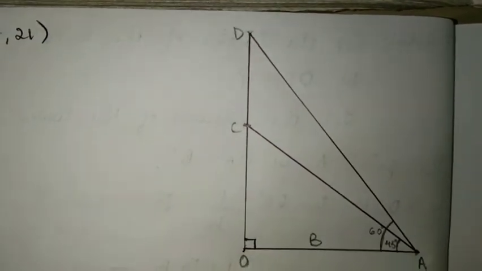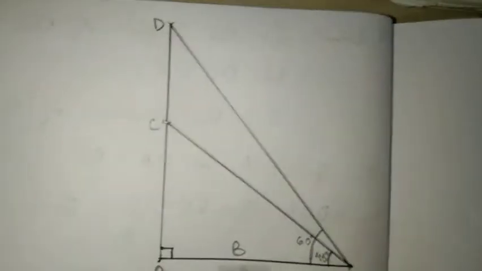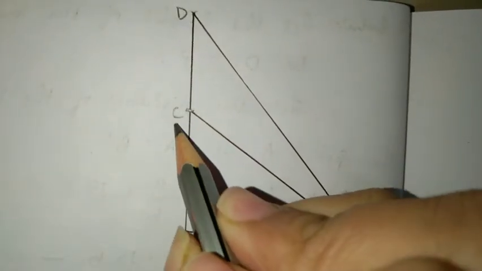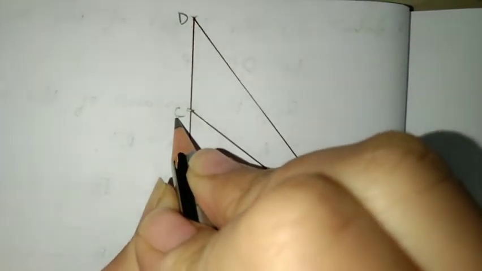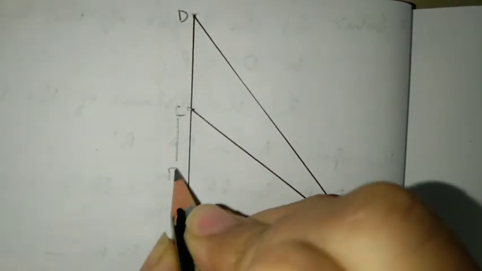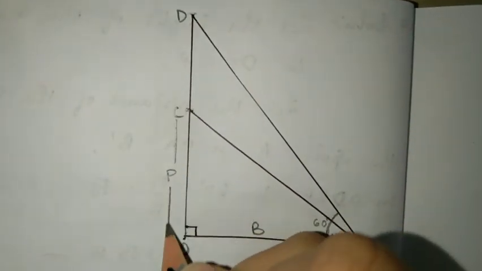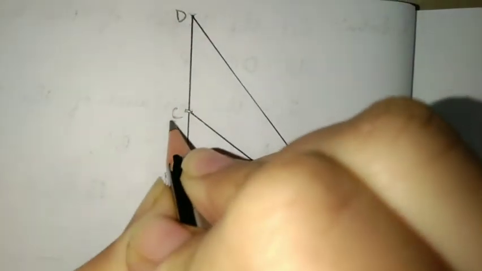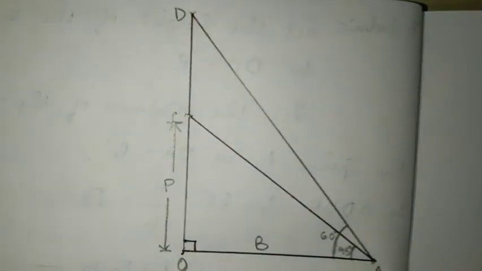They're going to have common base, they're going to have different perpendiculars, all right. Now, in this question, they've given us the smaller triangle. This is P, perpendicular, okay. For the smaller triangle, this is perpendicular.